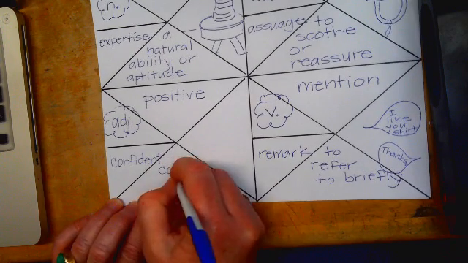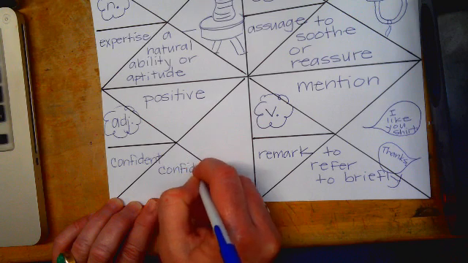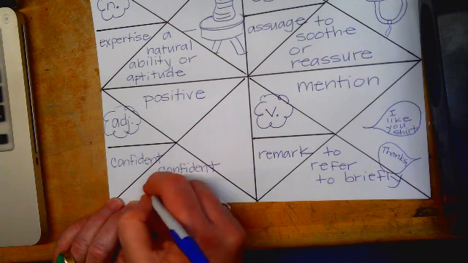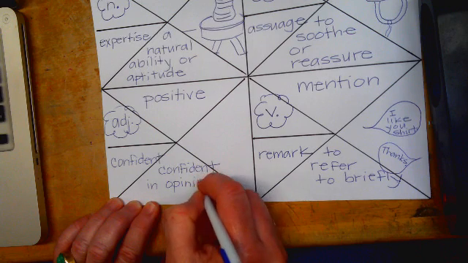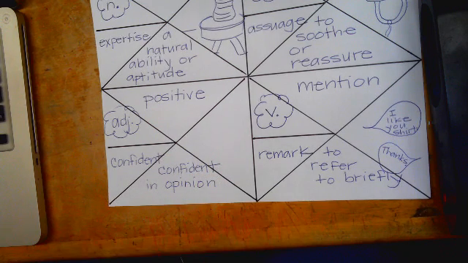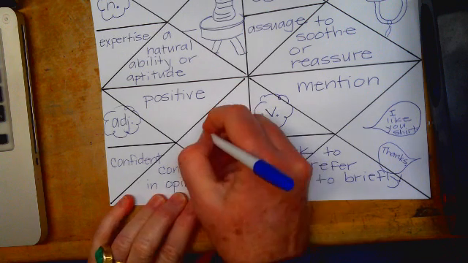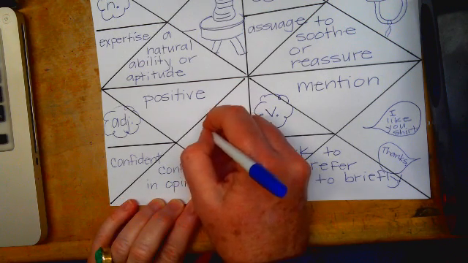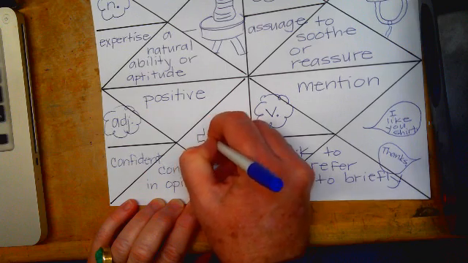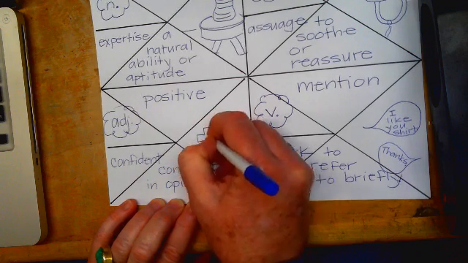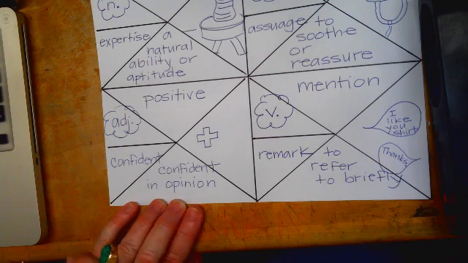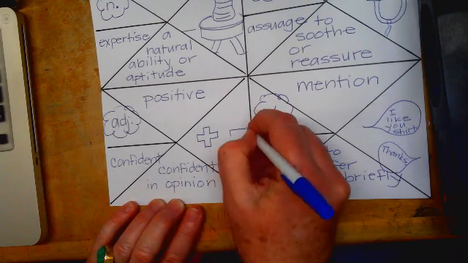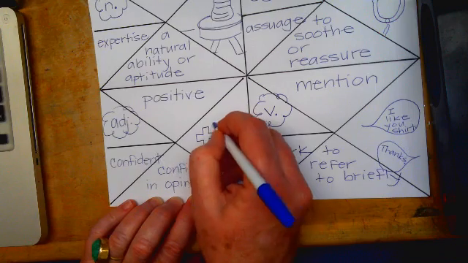And then our definition goes here. The definition is confident in opinion. So if somebody's positive, usually it means they have a good outlook. They feel pretty good. In math, positive can also be a word meaning a positive number, a positive integer.